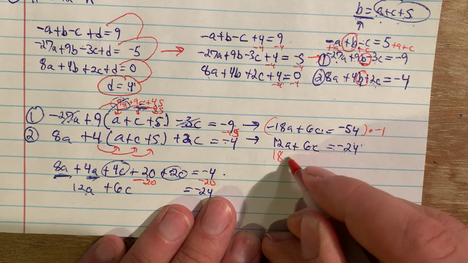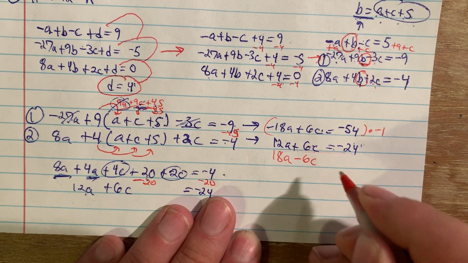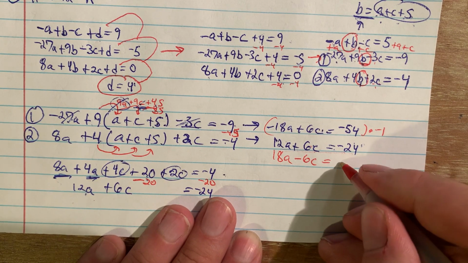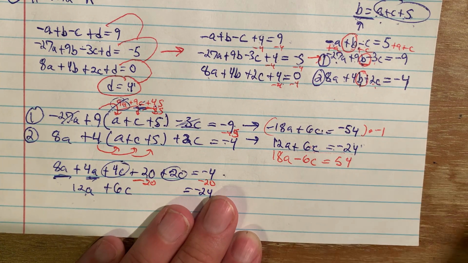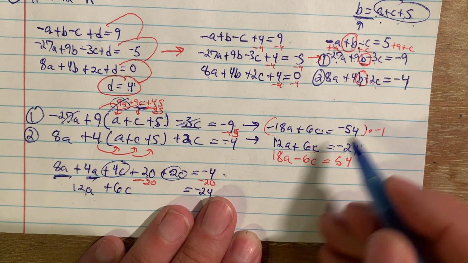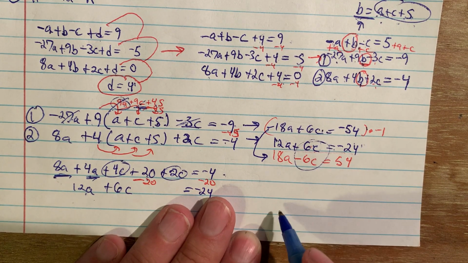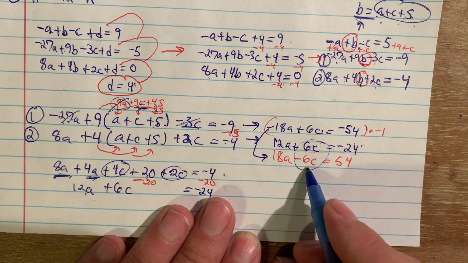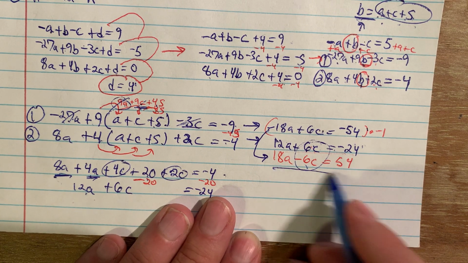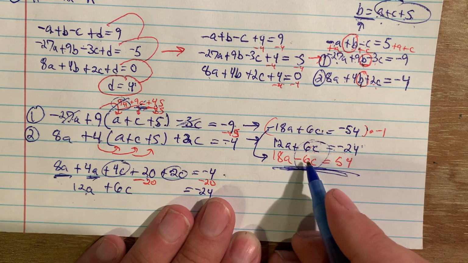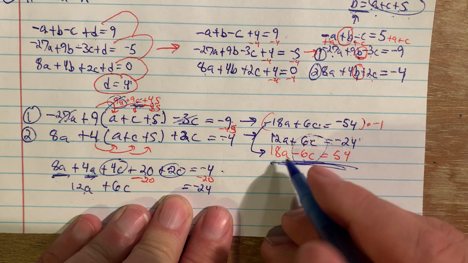You could accomplish the same thing by just subtracting the equations, but I find subtracting negatives could sometimes be a little confusing. I multiplied this top equation by negative 1, and now I have the c's ready to eliminate. 6c and negative 6c, when I add them together, will add up to be 0. So you're always looking for a 0 pair to eliminate when you just have two equations.